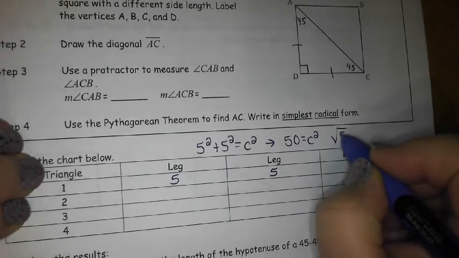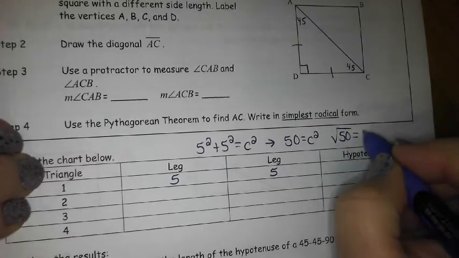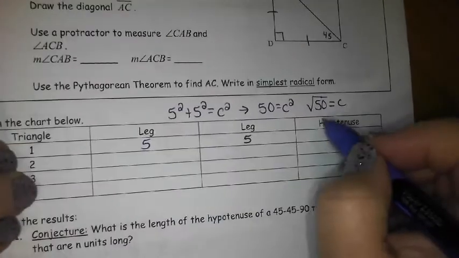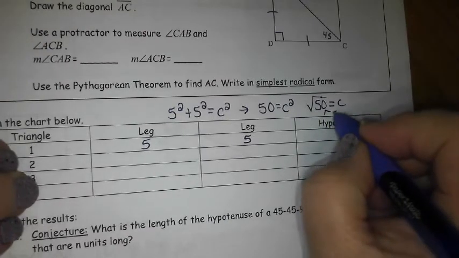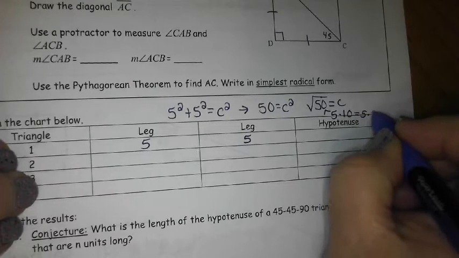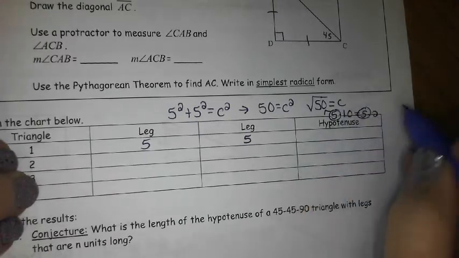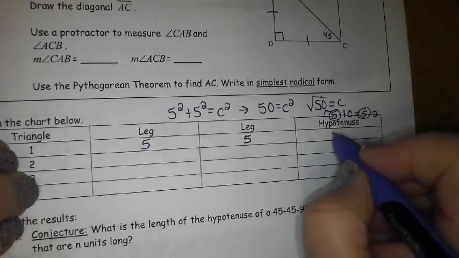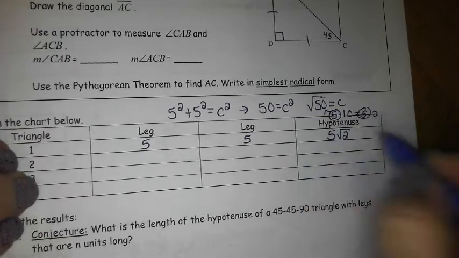So when I take the square root of 50 to figure out what c is, I break it down just like we simplified our radicals. I'd say 5 times 10, and 10 is 5 times 2, so I've got a pair of 5s, which makes the hypotenuse 5 times the square root of 2.